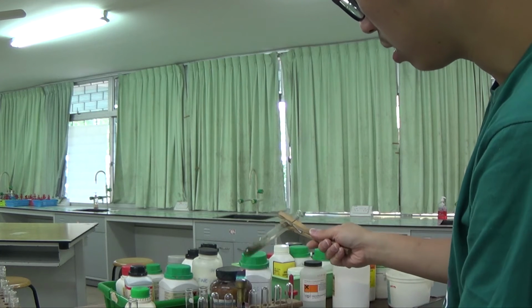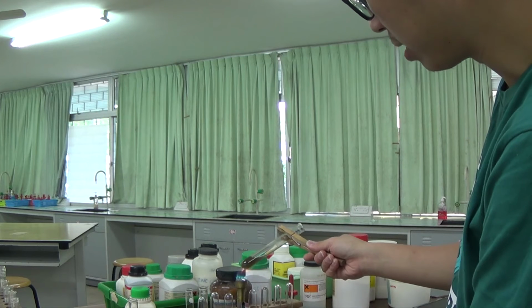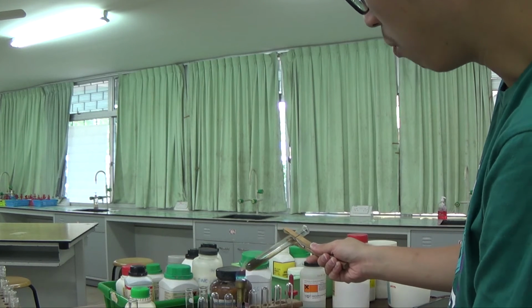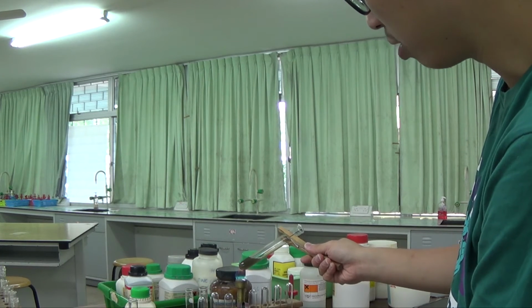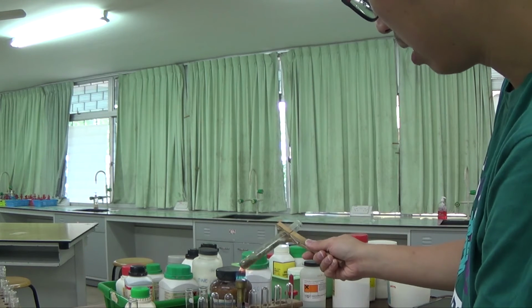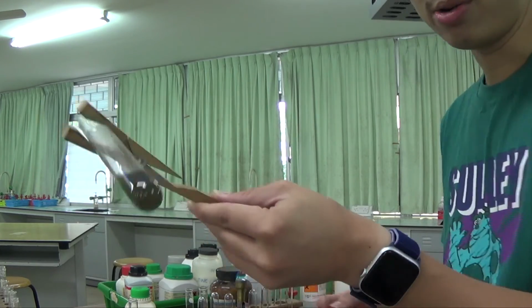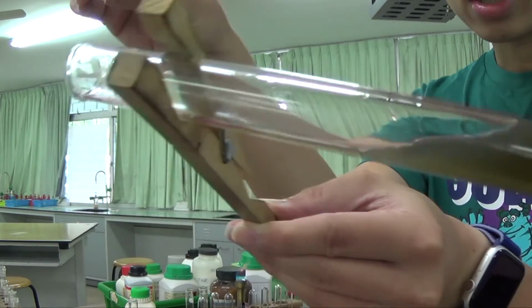You heat it until it doesn't exactly boil, but it reaches the kind of boiling point, because Bunsen burner heat is actually very intense when it's on blue flame, not when it's on yellow flame. So you never heat with the yellow flame. It's starting to boil already. I get a bit of gas given out already. Okay, the gas is given out.